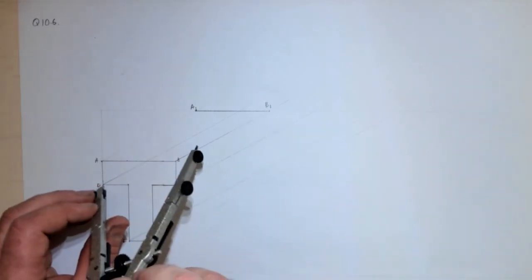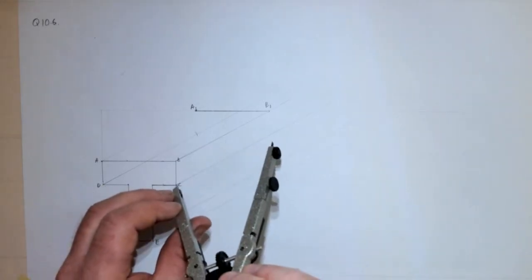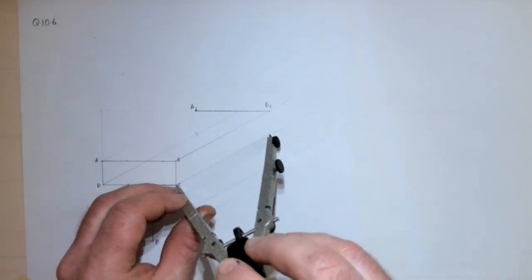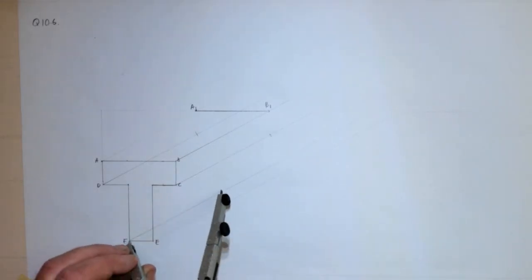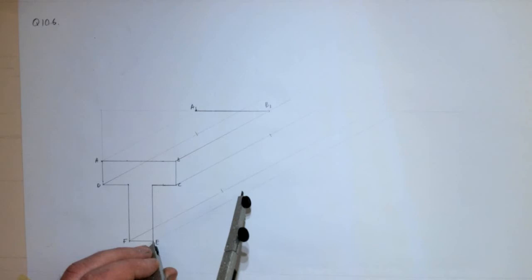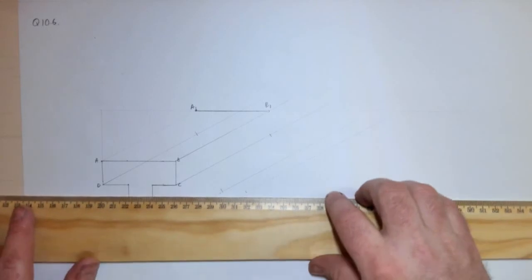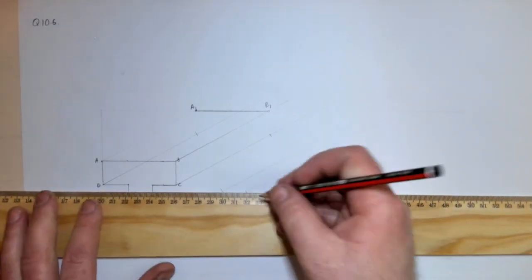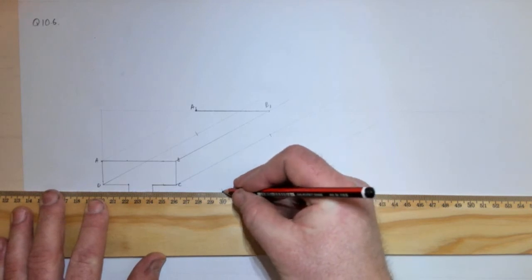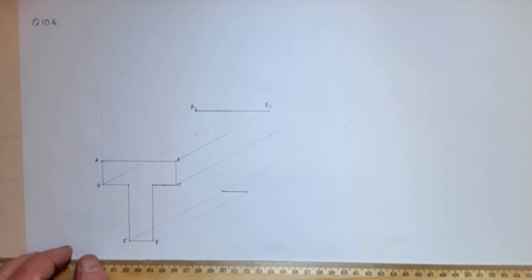So then what we can do is we can mark T here, C, there, F, and D. These lines should be horizontal, which they are.